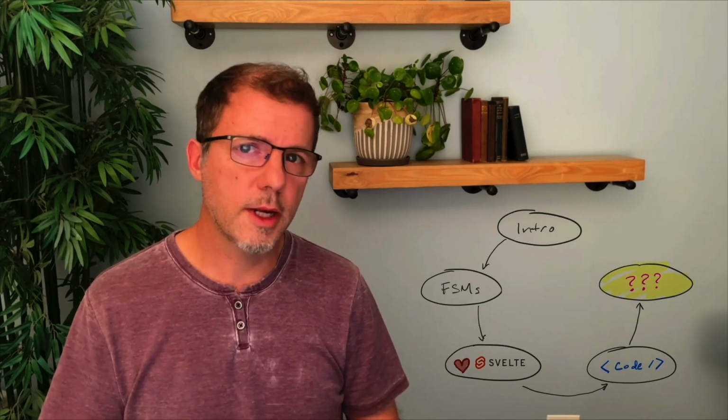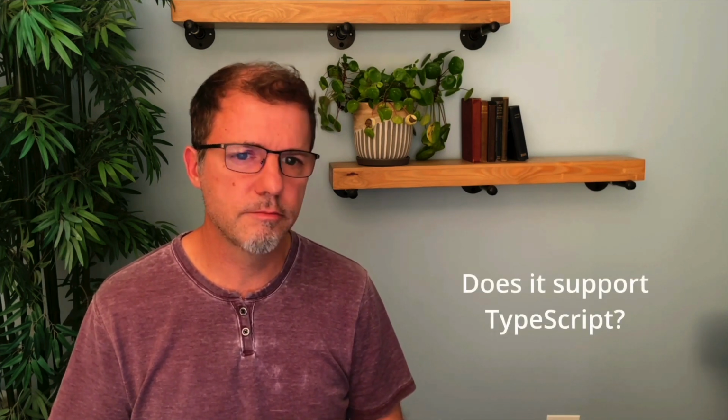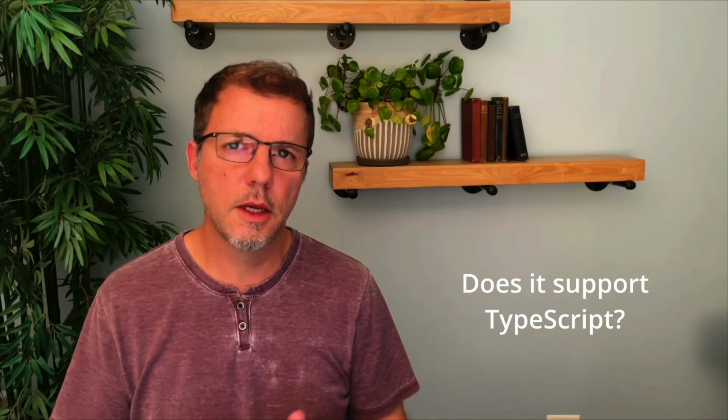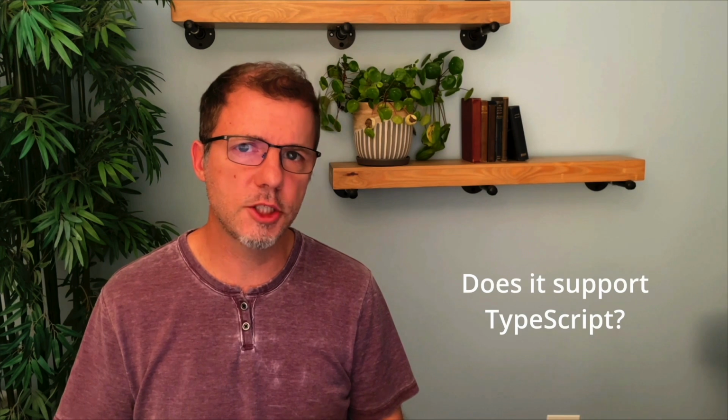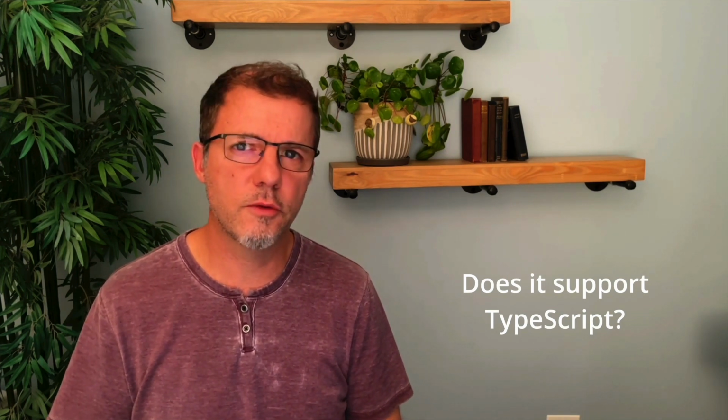So we have time for a couple questions. Does it support TypeScript? Sort of. It depends what you mean by support. On the one hand, it's just JavaScript, so it's also valid TypeScript, and it ships with a type declaration file for the exported function. But I wouldn't say it's optimized for TypeScript.